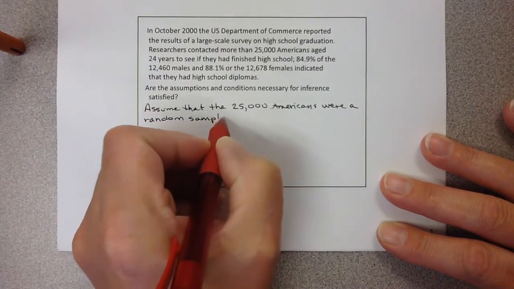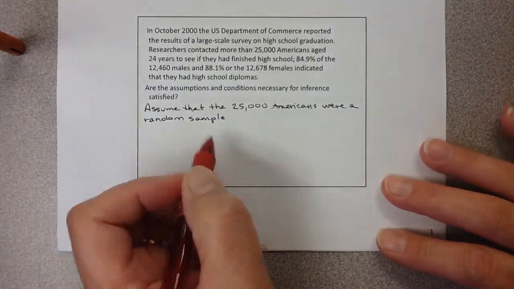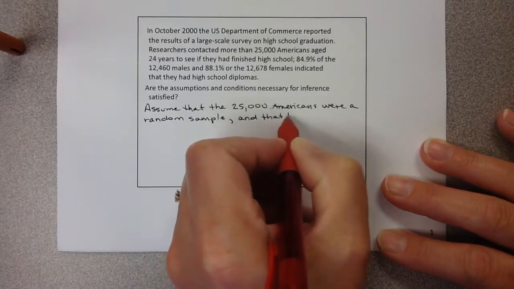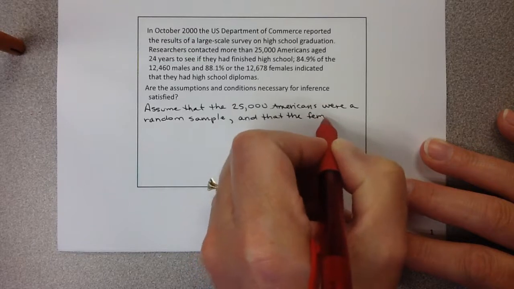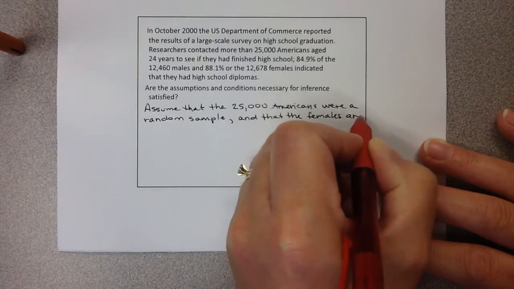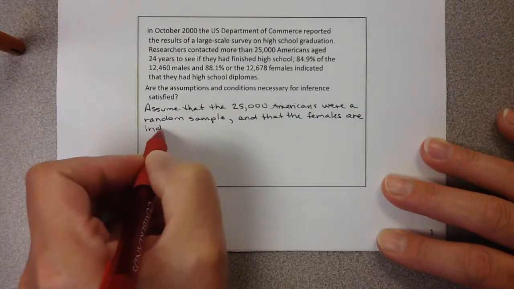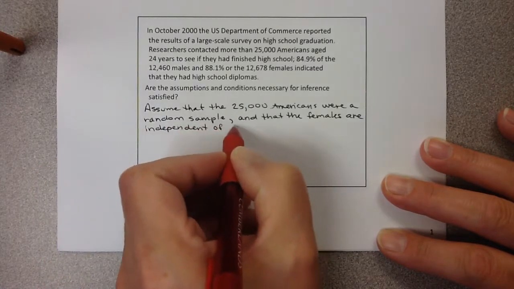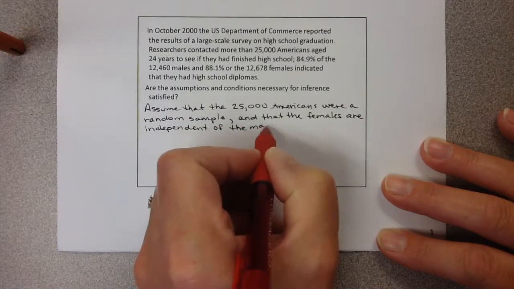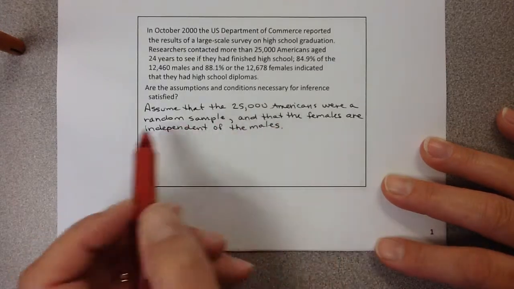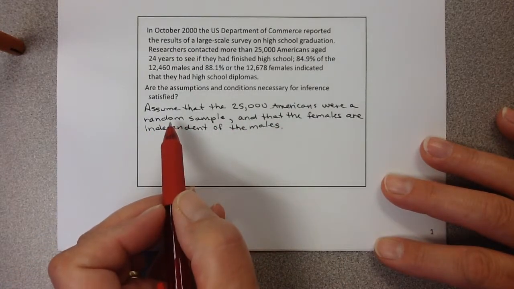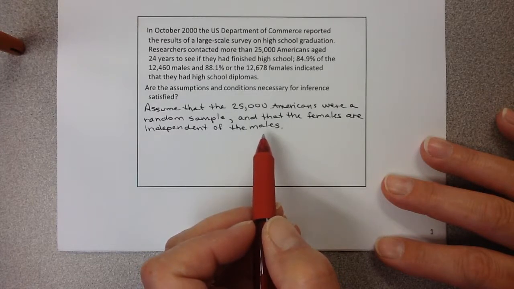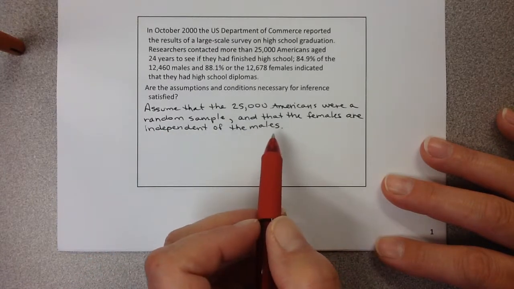You could also say a representative sample. That would work. And that the females are independent of the males. So we kill two birds with one stone there. We check our random sample condition and that our two groups are independent of each other. So there's 2 and 1 there.